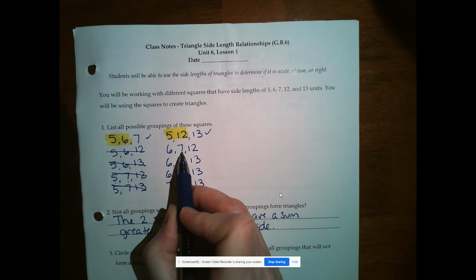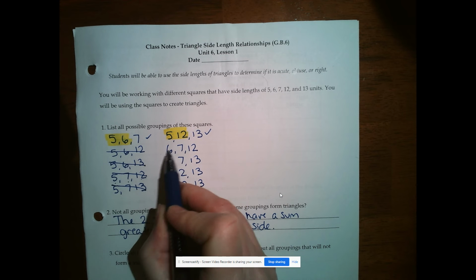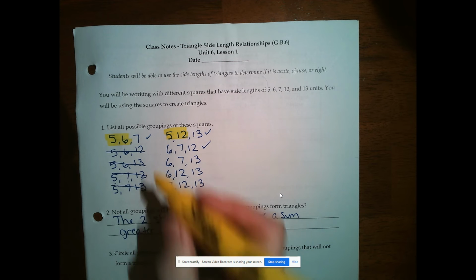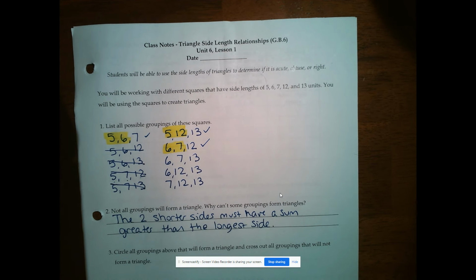6 plus 7 is 13. 7, 8, 9, 10, 11, 12, 13, which is more than 12. So that one's going to work because the 2 short sides add up to more than the longest. 6 and 7 with the 13. So let's check that one out.